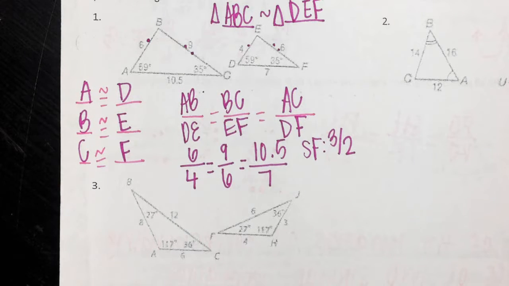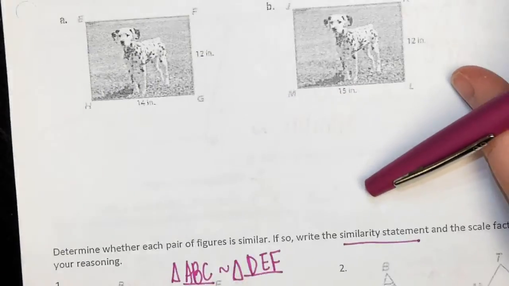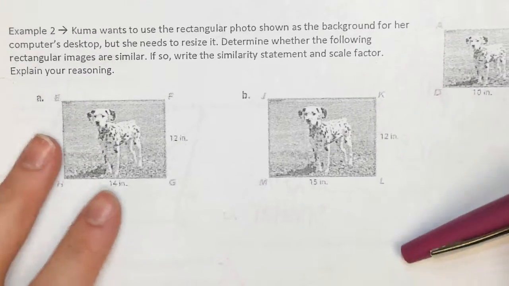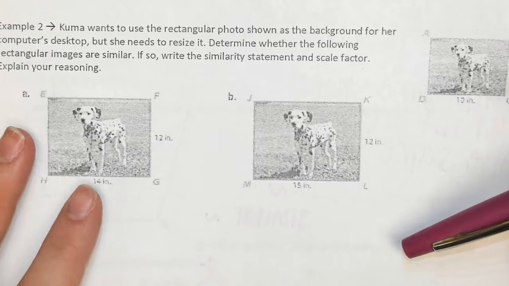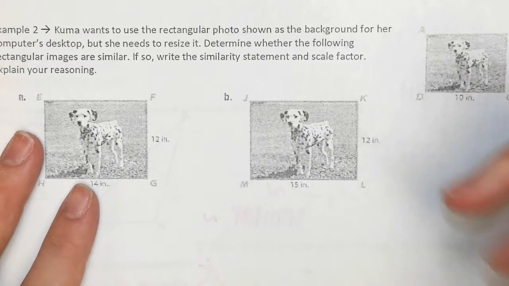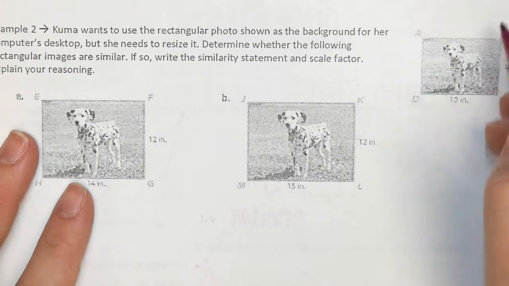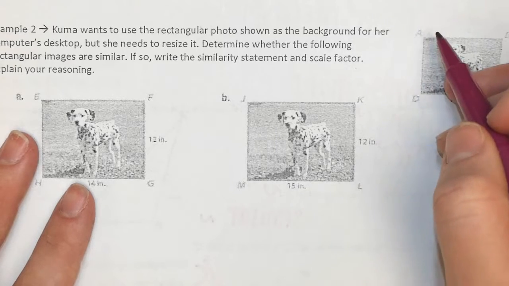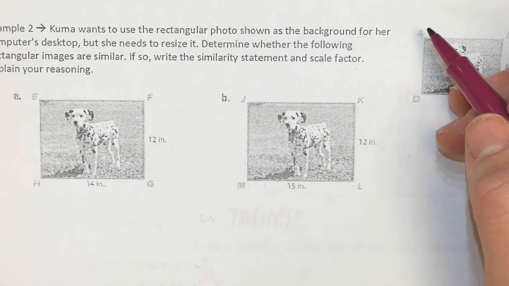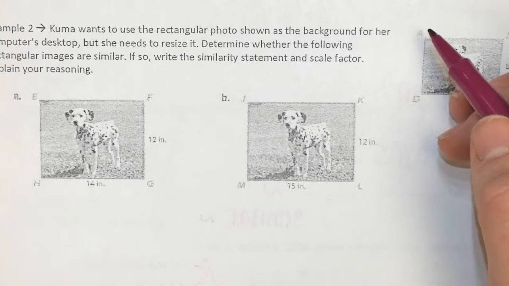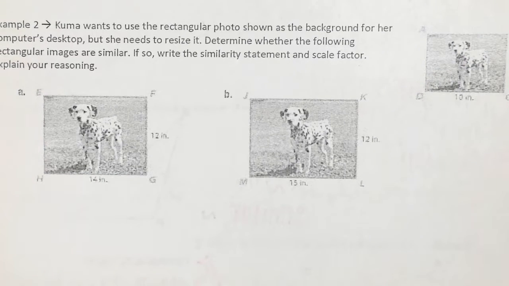So before you start 2 and 3, go back up. We skipped example 2 yesterday. Oh, look at the cute dog. It's a Dalmatian. Kuma wants to use this regular photo as the background for her computer's desktop, but she needs to resize it. Determine whether the rectangular images are similar. If so, write the similarity statement and the scale factor.